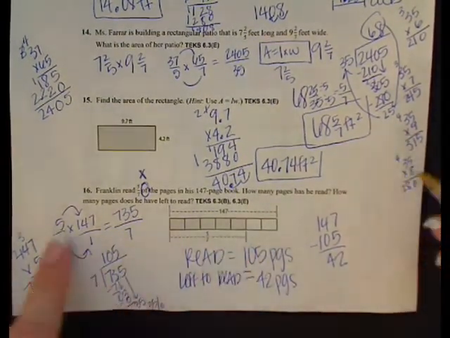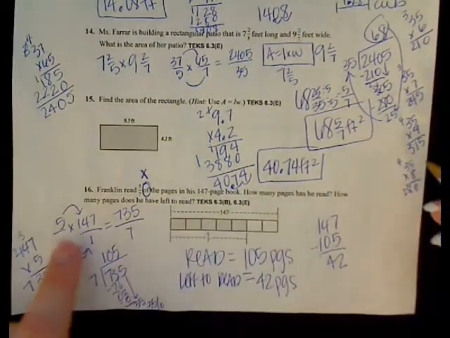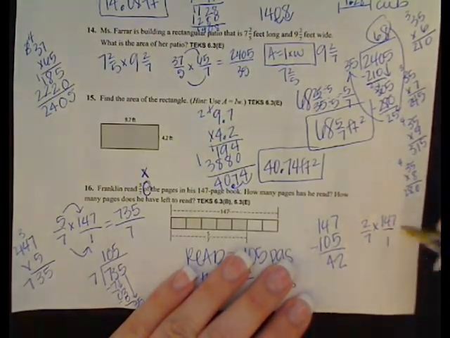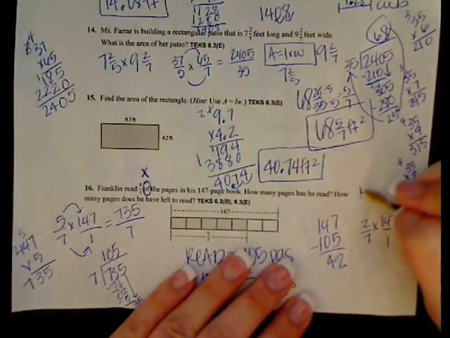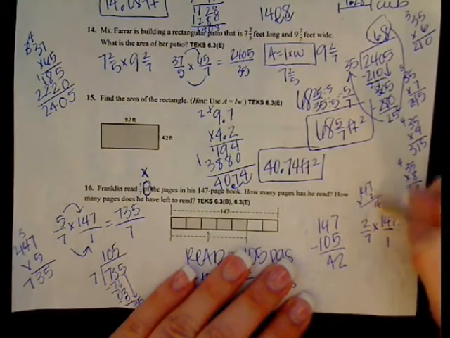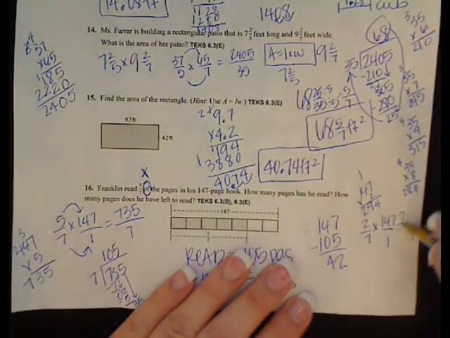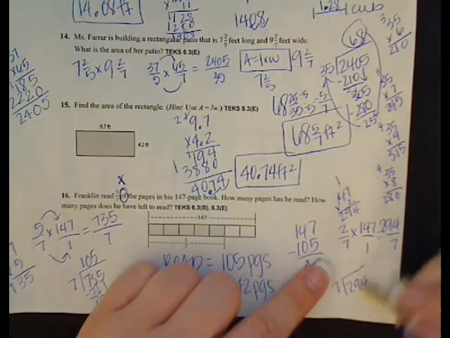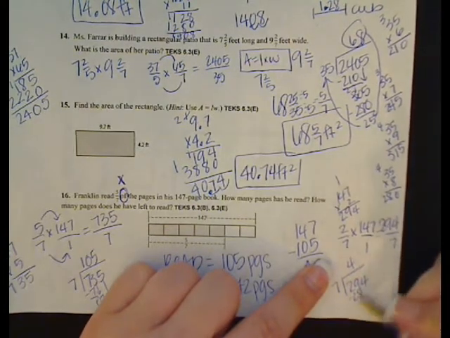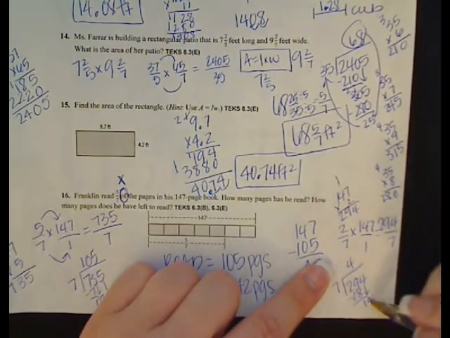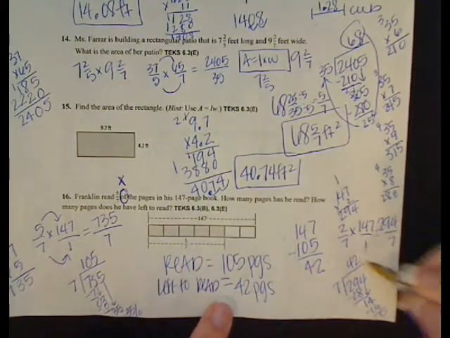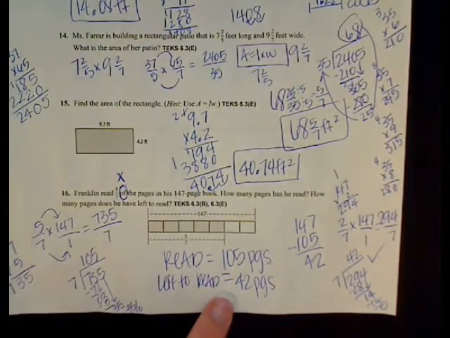So 2/7 of 147, we could do the same thing. 2/7 times 147. Let's see, 147 times 2 is 294, and then you could change that to a mixed number. 294 divided by 7. 7 goes into 29 4 times. 7 goes into 14 2 times. So I got 42 here and 42 here, so check, I did it right. Alright.